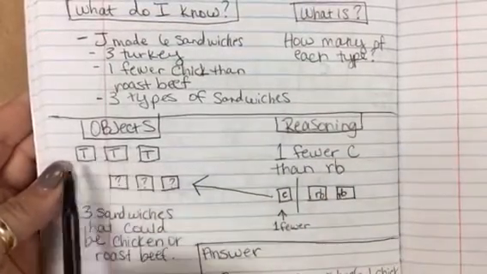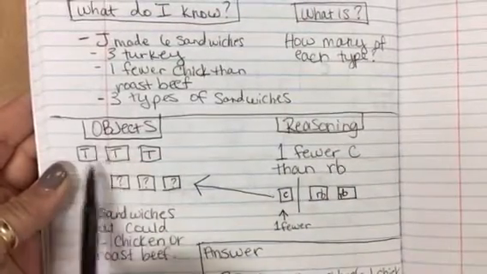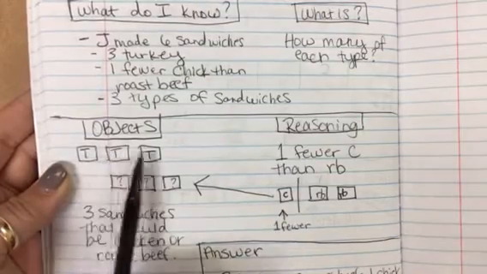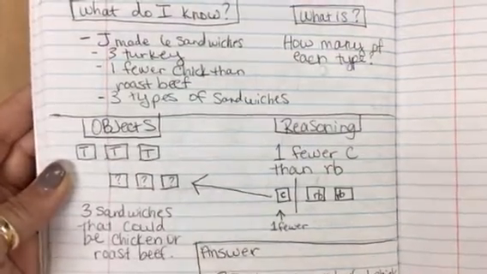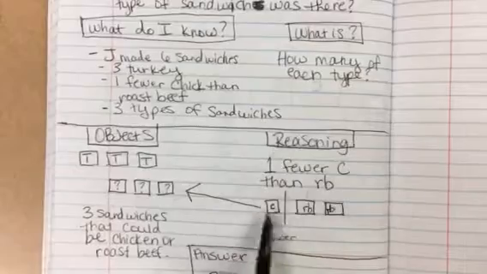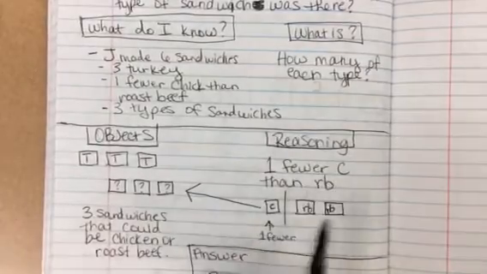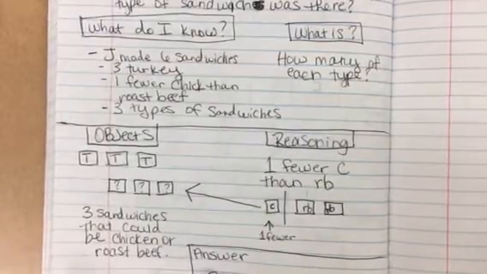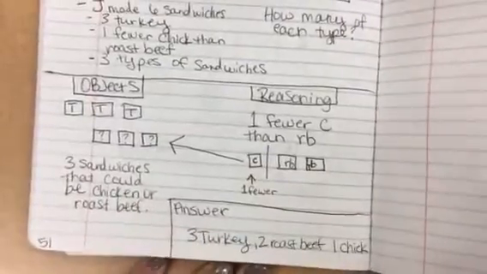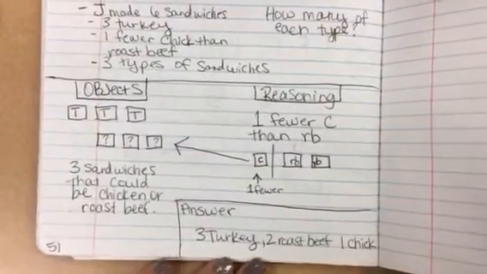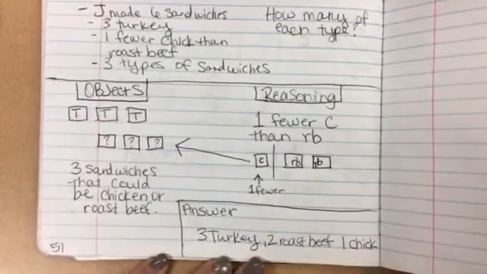I just happened to keep it easy for myself. I chose to do squares that were big enough for me to write the letters in so that I could keep track. And then over here is where I had to do the reasoning based on what it said, because I know that I had 3 left. So put that logic and reasoning to use on your assignment for today.